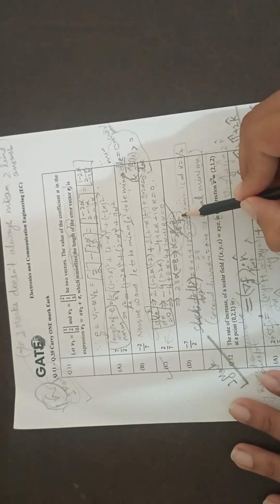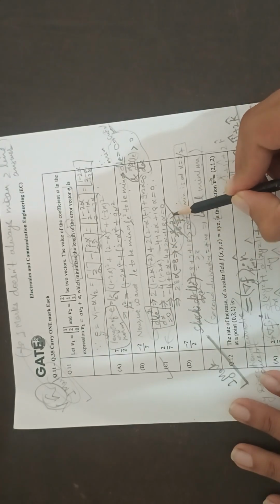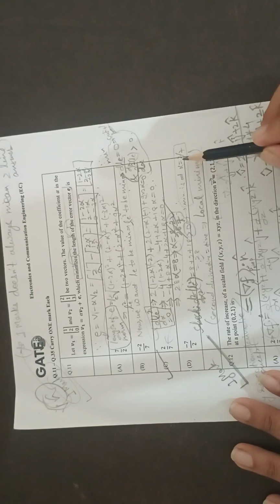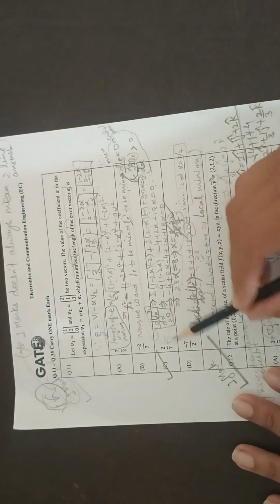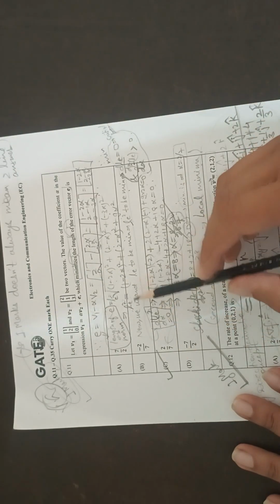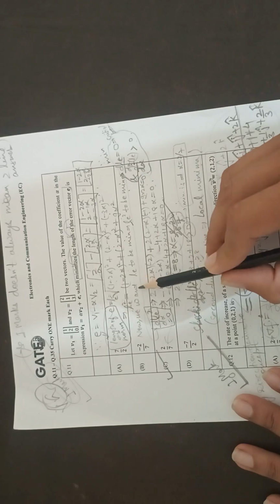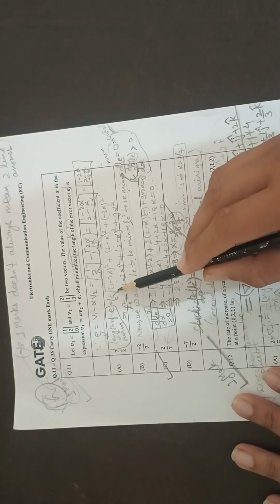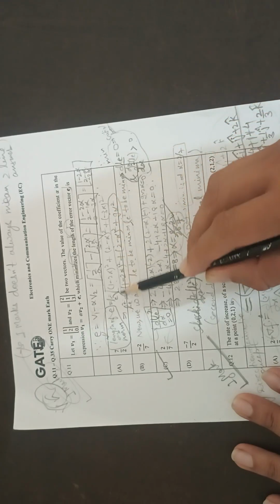There is only one critical point, so this has to be the minimum. So 2 by 7 is the correct answer. Or you can also check that d square by d alpha square of Le square is nothing but 28, which is greater than 0. So definitely there is a minimum at 2 by 7. Okay, so this is the method. We can use the fact that for Le to be minimum, Le square also has to be minimum, so we can apply the maxima-minima test directly on this value instead of this value.